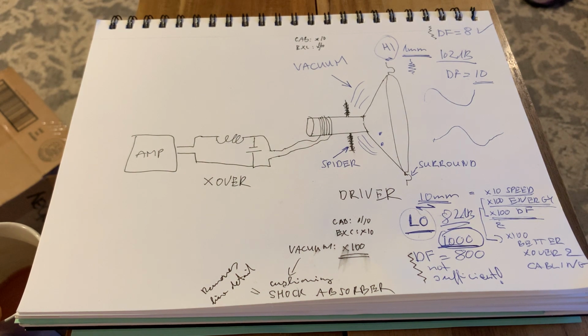So if there's significant cone excursion, then you need high damping factor. But when you are playing your music loud and the cone doesn't move, then a low damping factor is enough to handle that.